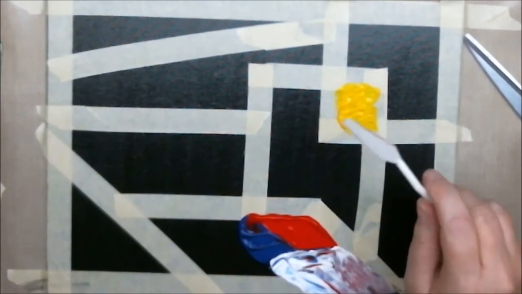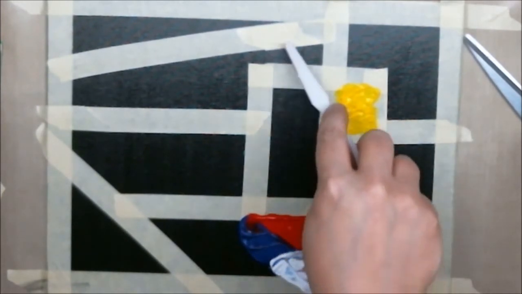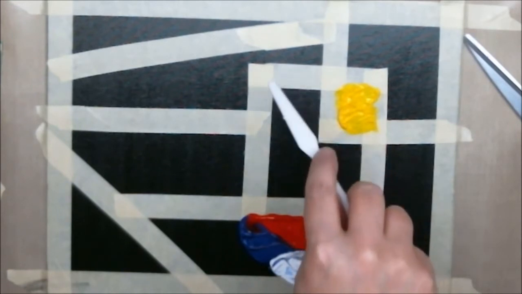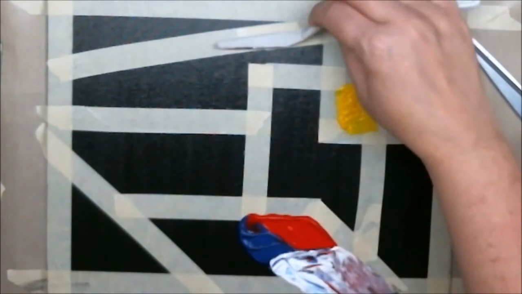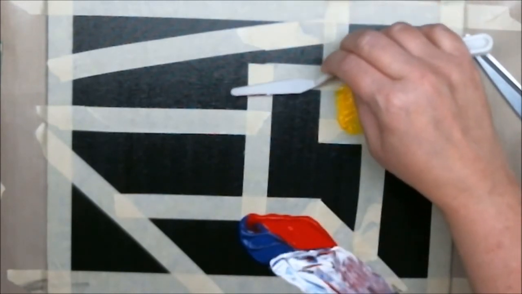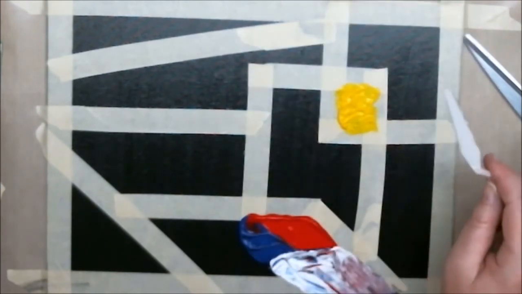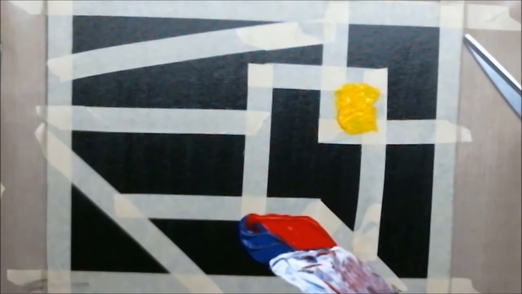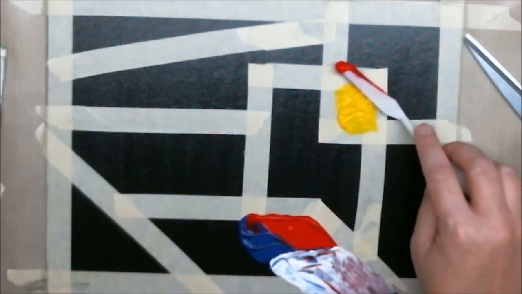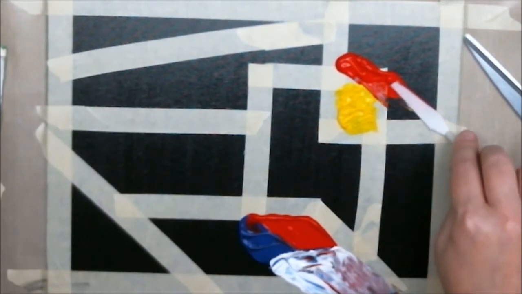So the only thing you want to be careful of is that you don't push against the tape too much. You want to kind of go from the middle of the tape out as much as you can so that you don't push the paint underneath. But other than that, you are free to do whatever you wish.